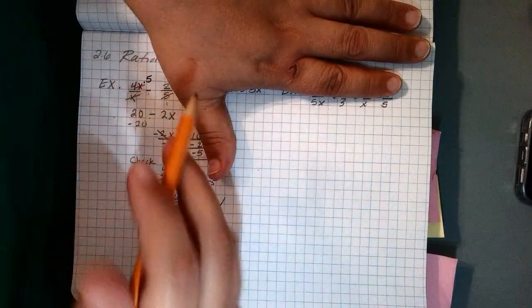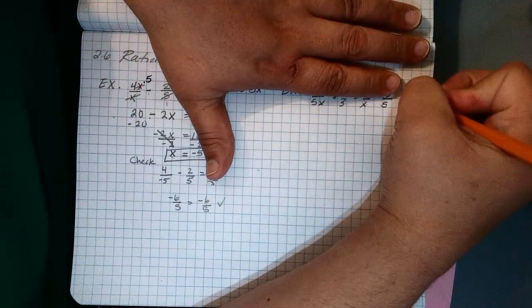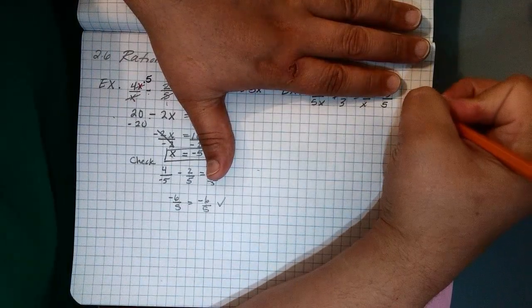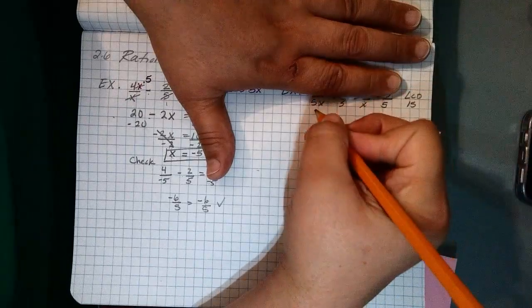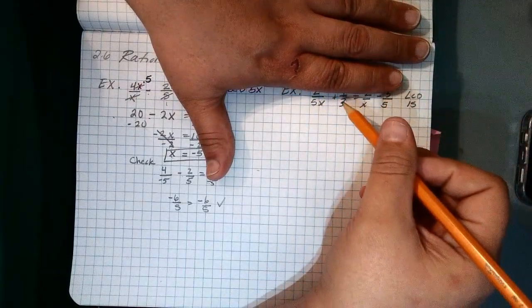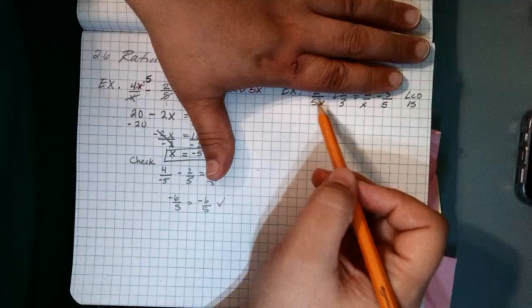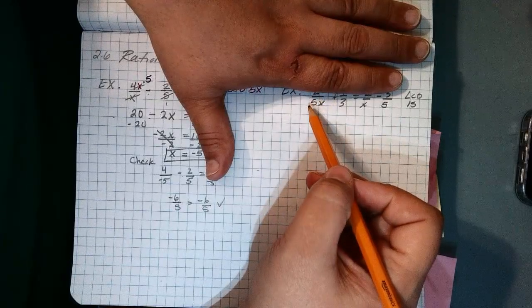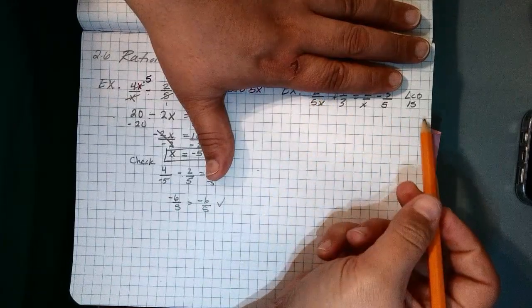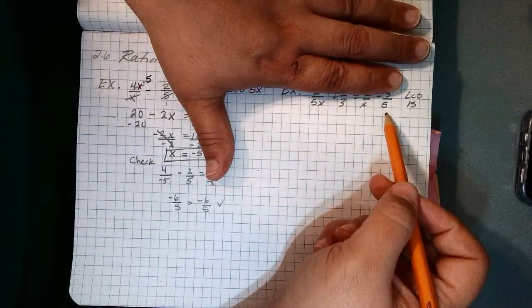Or we can just look at the denominators and find their commonality here. What can 5 and 3 both divide into? Well, they can both divide into 15. 15 divided by 5 is 3. 15 divided by 3 is 5. So if the smaller number doesn't divide into the bigger number, multiply the two numbers to get your LCD. So 3 times 5 is 15.